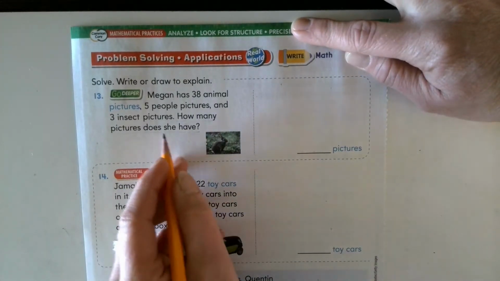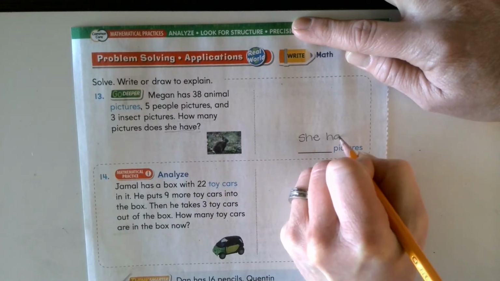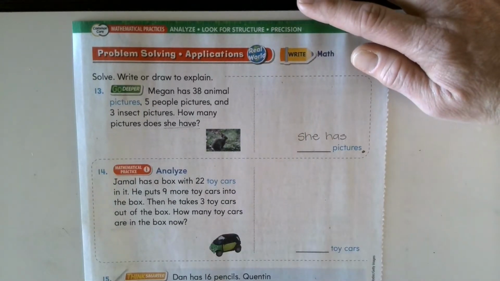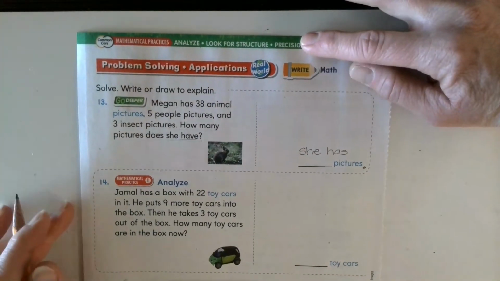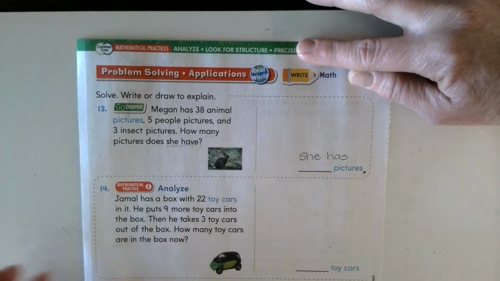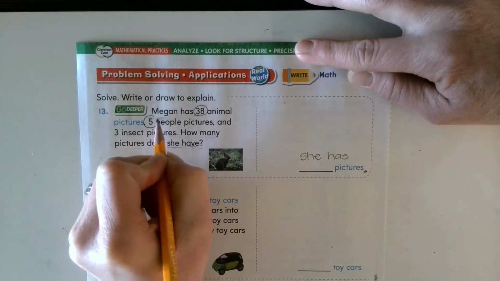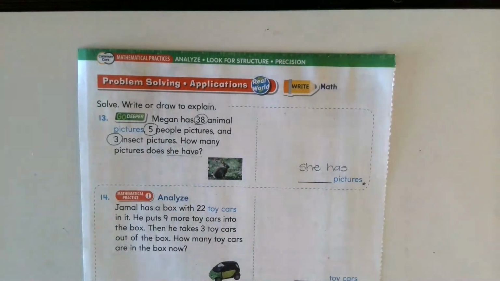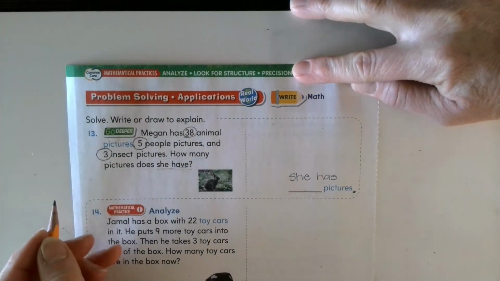We're going to say she has blank pictures. Make sure you start with a capital letter and end with a period. Now we're ready to add these up. We have 38 animal pictures, 5 people pictures, and 3 insect pictures. And we need to add all of these numbers together to get our sum.